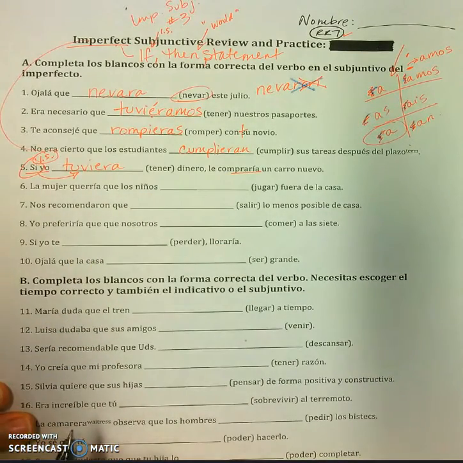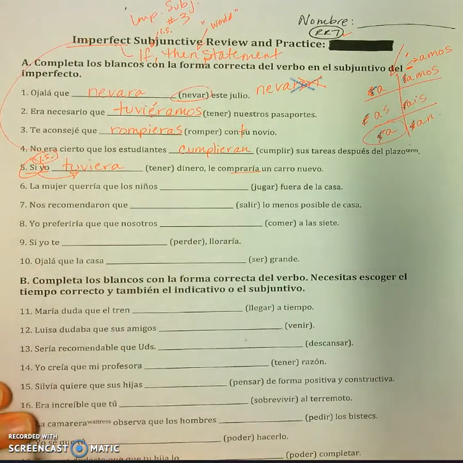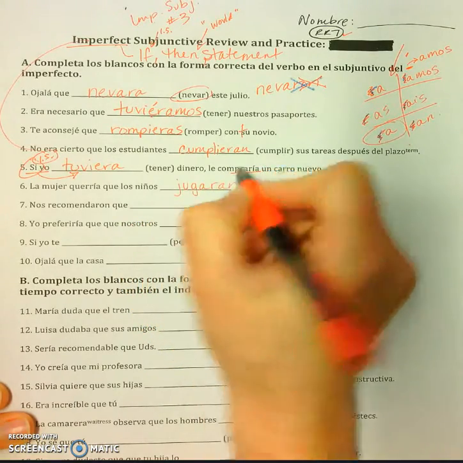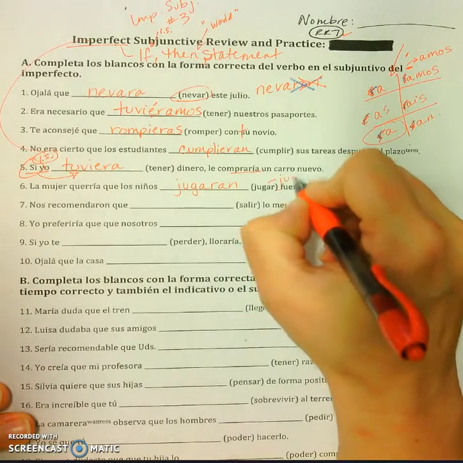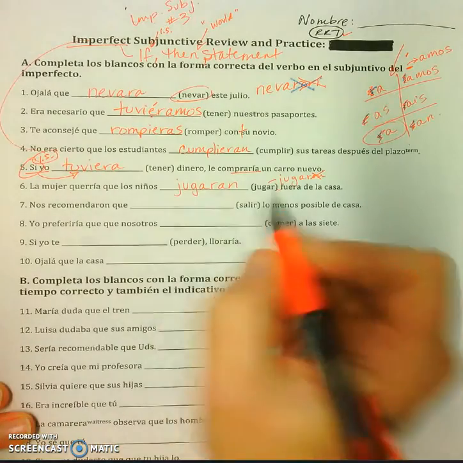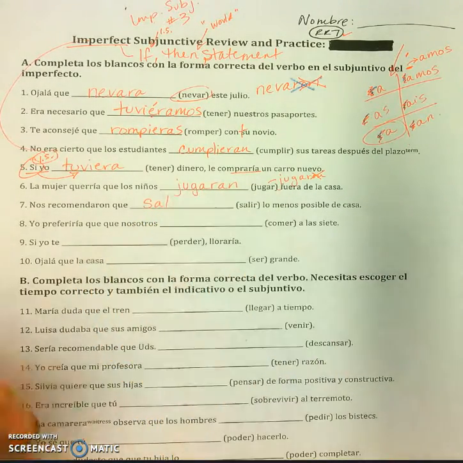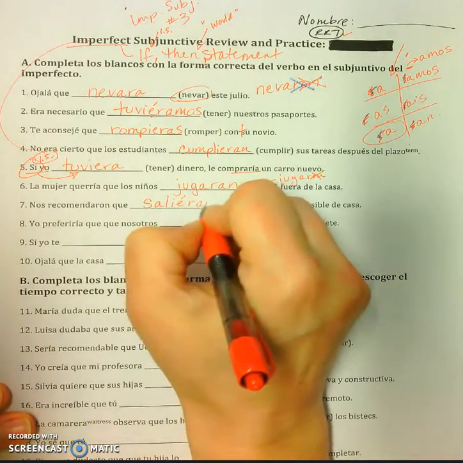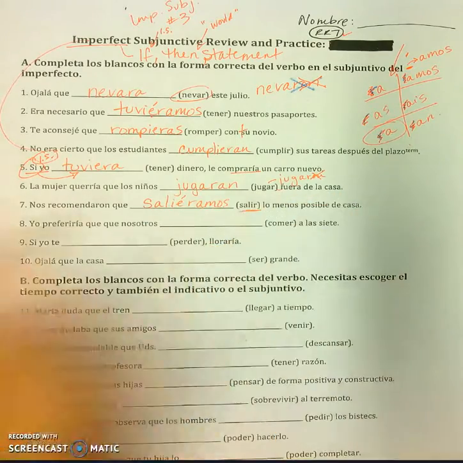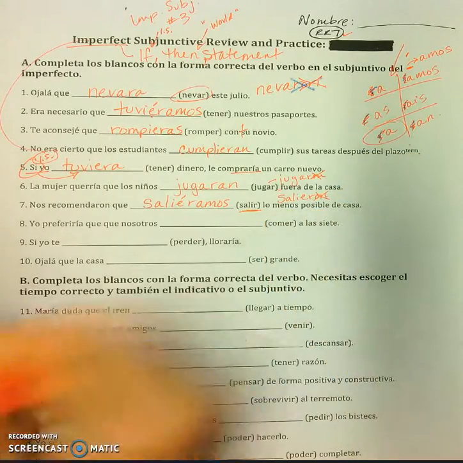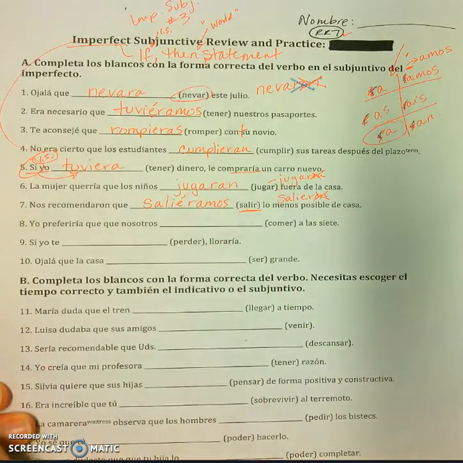So I'm going to give you all a little bit more time on this. So la mujer querría que los niños jugaran. Because again, remember, it would just be jugaron. All right, and then nos recomendaron que saliéramos. This is a regular old IR verb, so it would have been salieron. And again, I'm going to put that accent before the amos.